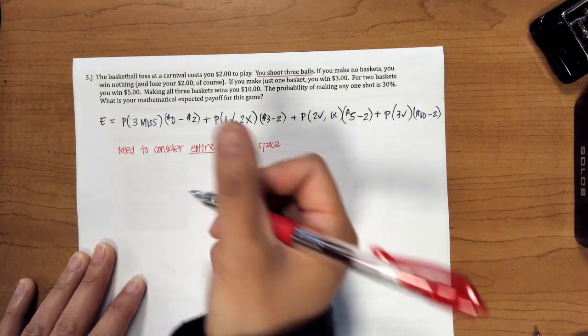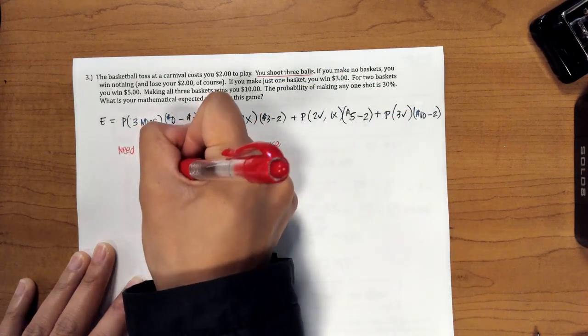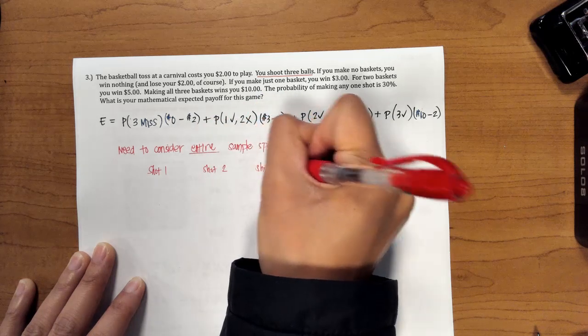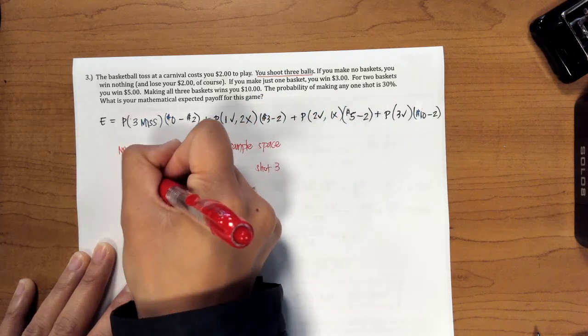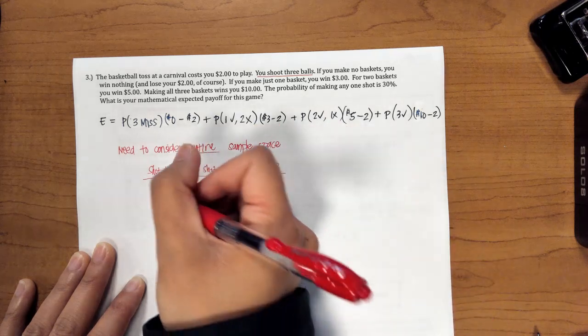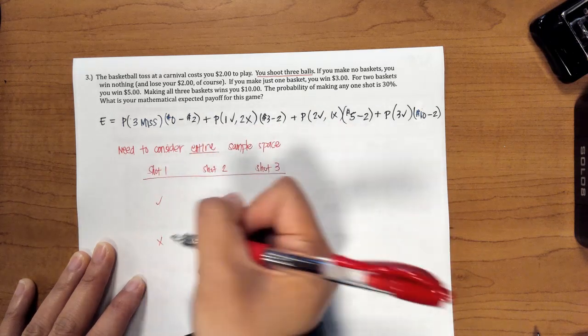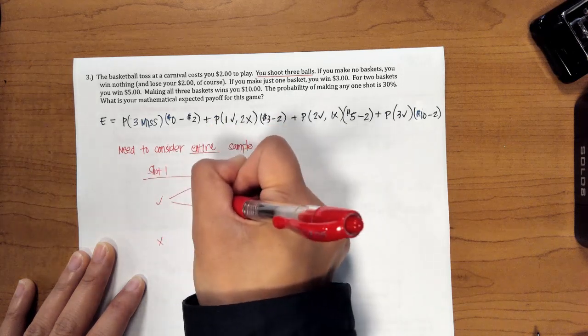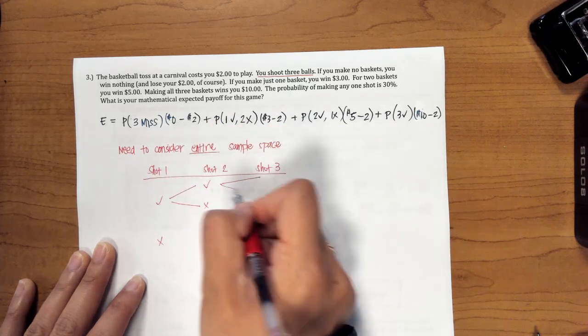So what is your entire sample space? Let's do shot 1, shot 2, and shot 3. Okay, so I'm going to either make or miss the first shot. After I make it, I can make or miss my second shot, and then I can make or miss my third.